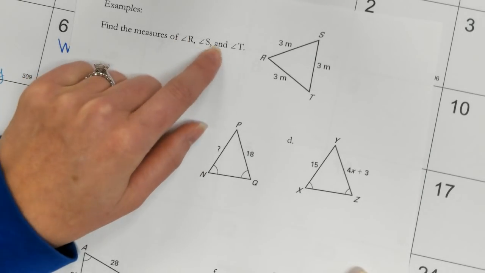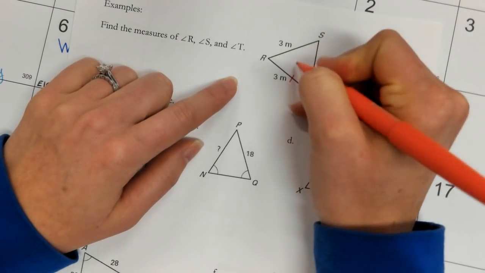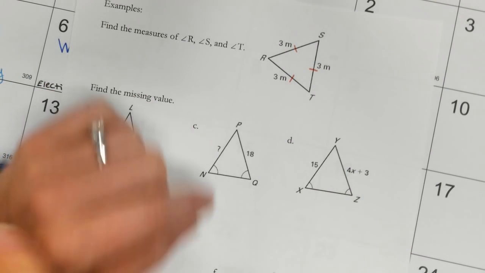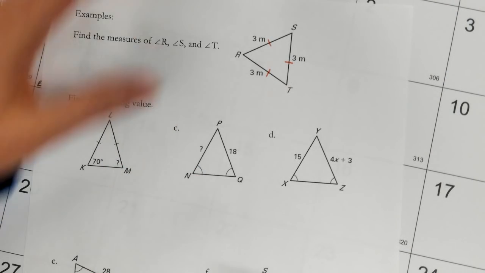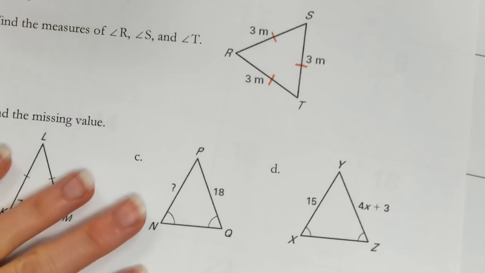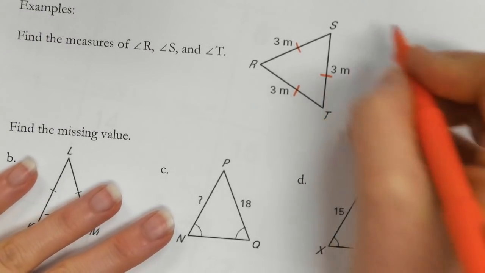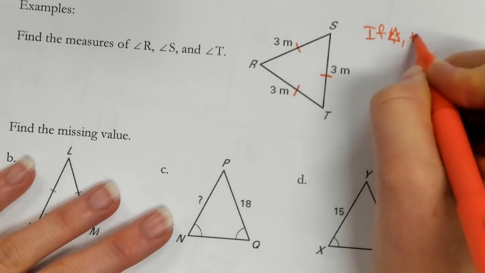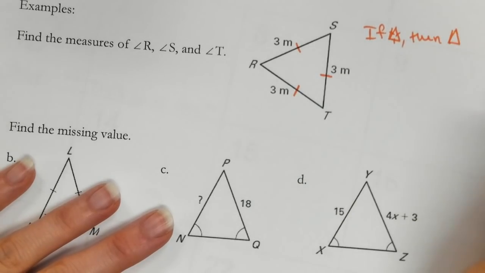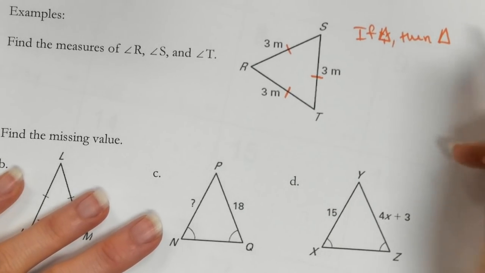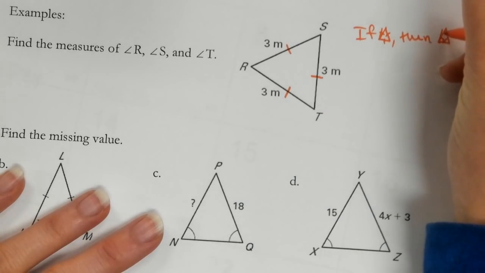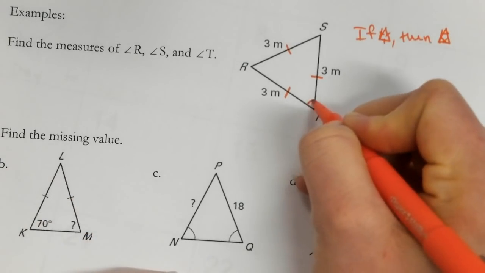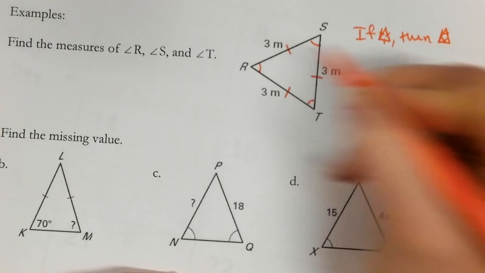Find the measures of angle R, S, and T. Well, what we are given is that all sides are congruent. So if all sides are congruent, by our theorem, we know that all angles are congruent. So that means that all these angles are the same.